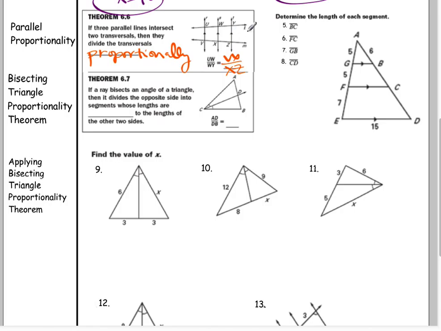Sometimes I describe these as like ladder problems because it looks like a ladder, but it's breaking them proportionally. You could also put UW over VX and WY over XZ if you wanted to in the picture. The second theorem here says that if a ray bisects an angle of a triangle, then it divides the opposite side into segments whose lengths are proportional to the lengths of the other two sides. So proportional again. This theorem is going to be used for these bottom ones, and this theorem is going to be used over here to the side.